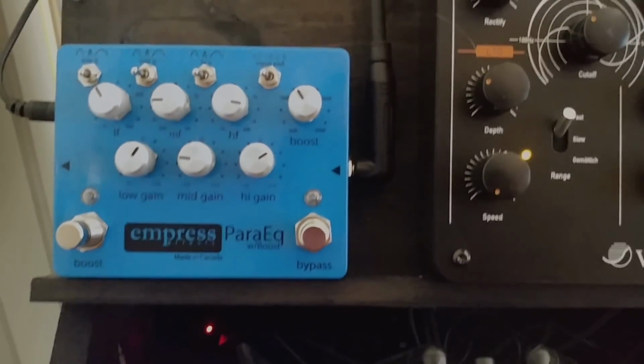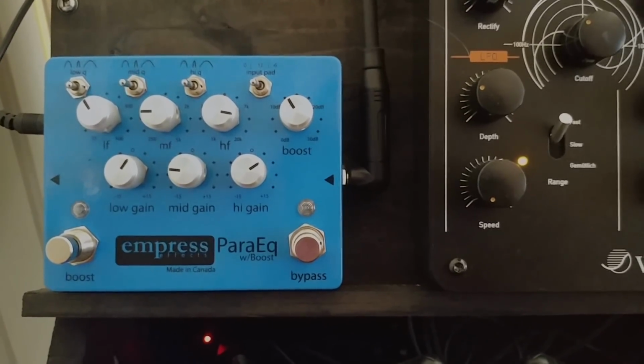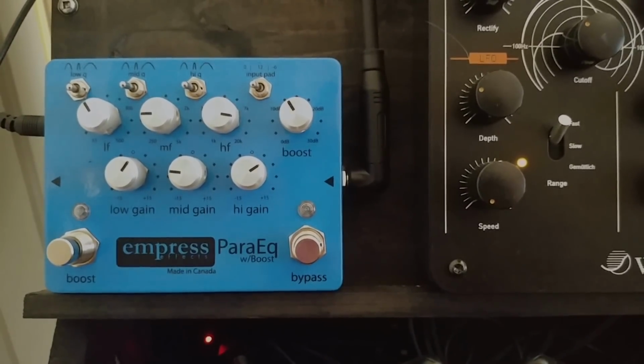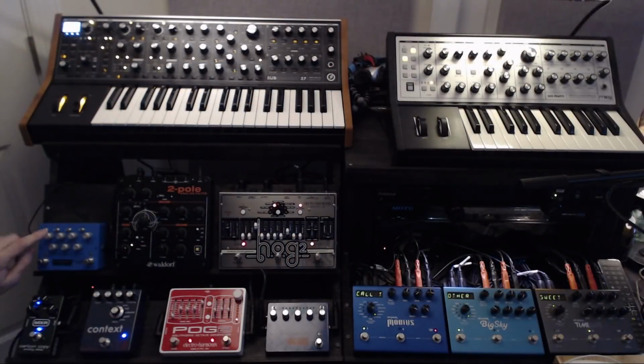And what I love about this is it's got a low, mid, and high gain sweepable Q on all of them, plus 3 different settings, and sweepable frequency between all of them, and they overlap. So you really have a lot of flexibility. And then 3 different Q widths, which is really great. Plus, there's a boost and it's got a pad on it.